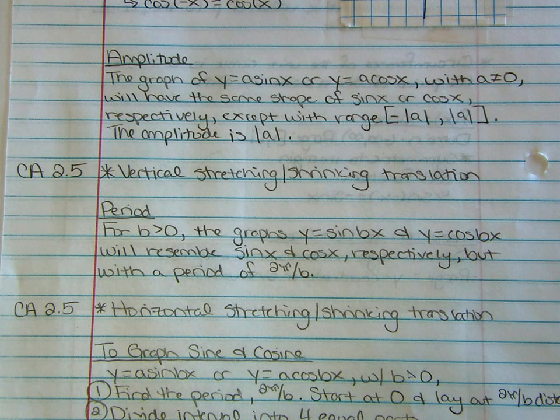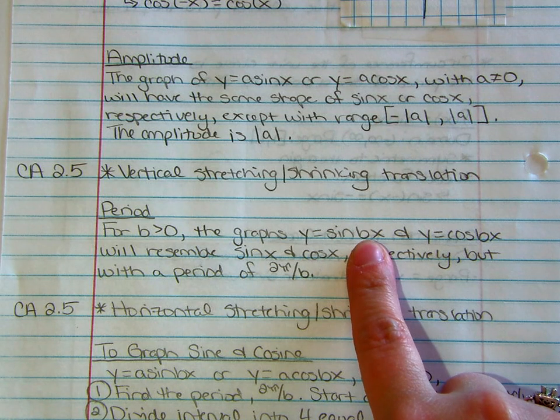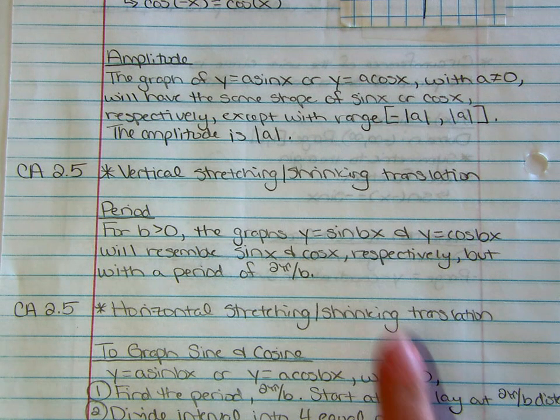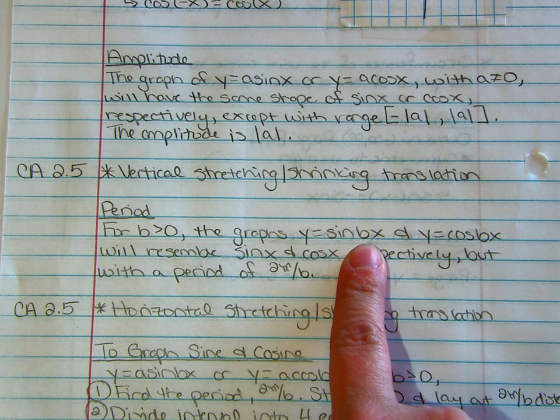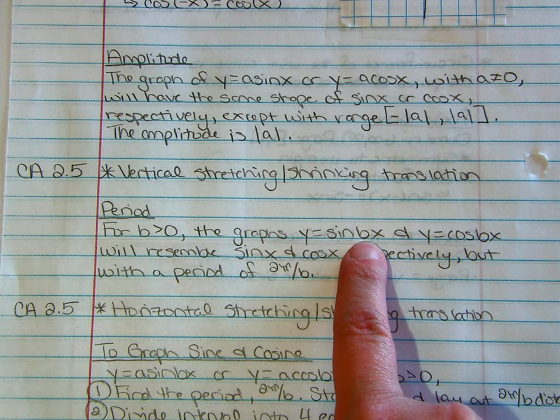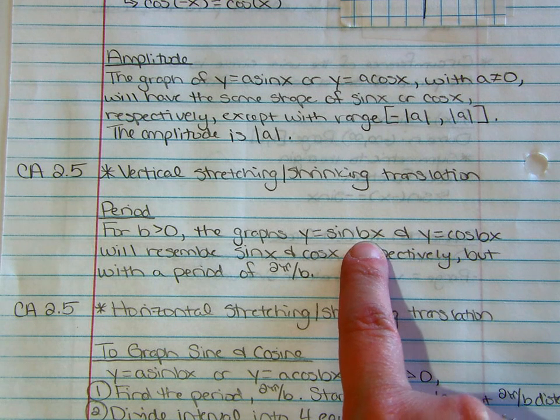And so you can think about that b is inside the function, and when the b is inside the function, it's the same thing as a horizontal stretching or shrinking. And horizontal stretching or shrinking translations actually do kind of the opposite of what you would think would happen, meaning that if b is greater than 1, so if it's a whole number greater than 1, or anything greater than 1, what happens is horizontally our graph actually gets shrunk.